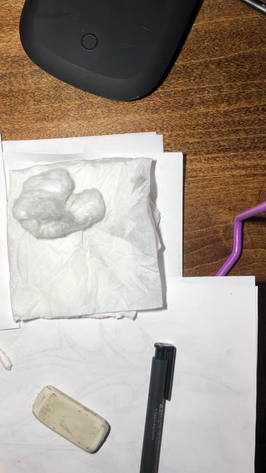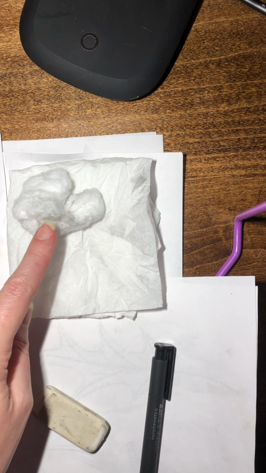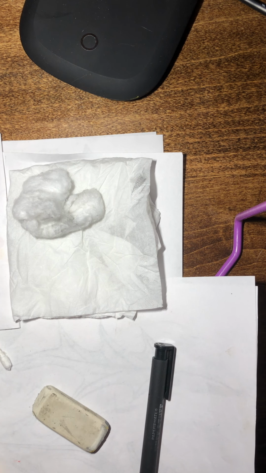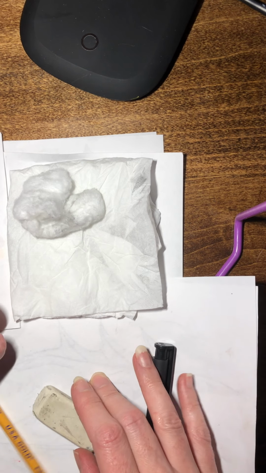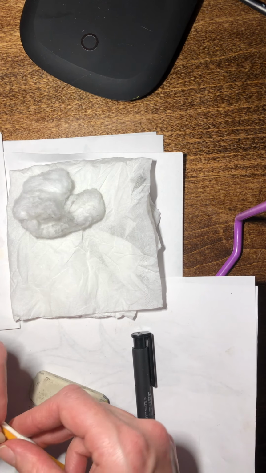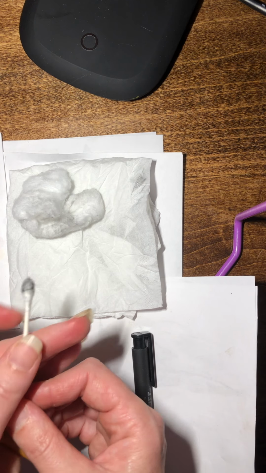Hi guys, in this video we are going to experiment with creating texture based on a cotton ball. This is probably one of the harder things to do, but I want you to experiment with it. Don't feel intimidated. It's just an experiment. What's the worst that could happen?